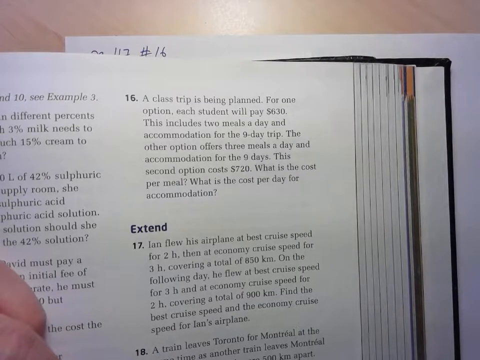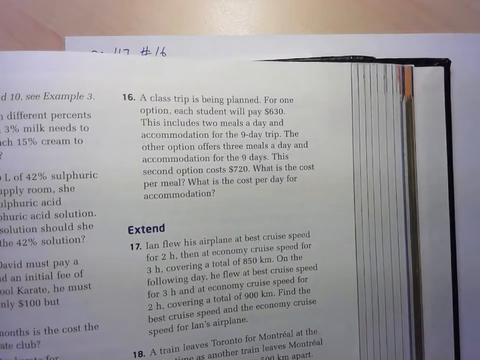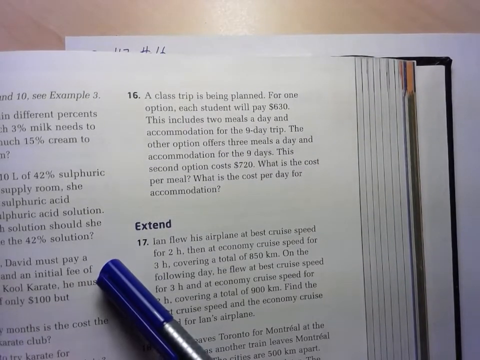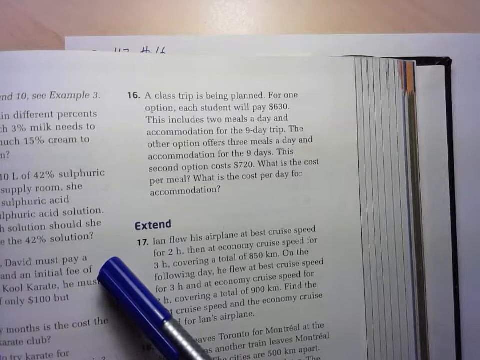Hi folks, we're going to take a look at page 47, number 16. So let's take a look at the question. A trip is being planned and there's two options. Okay, so let's take a look.